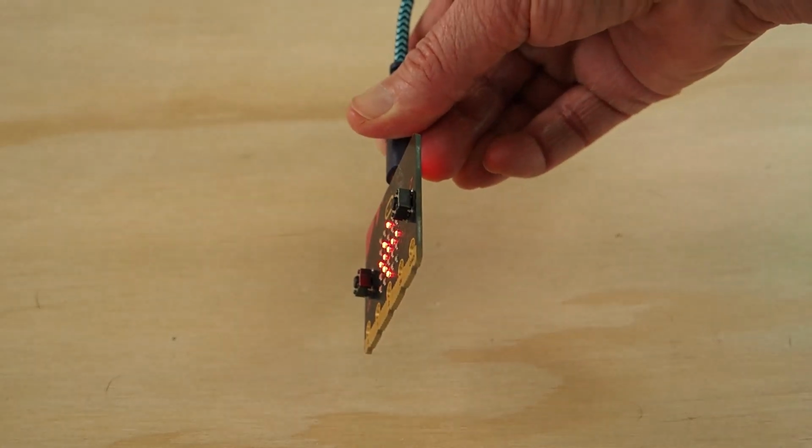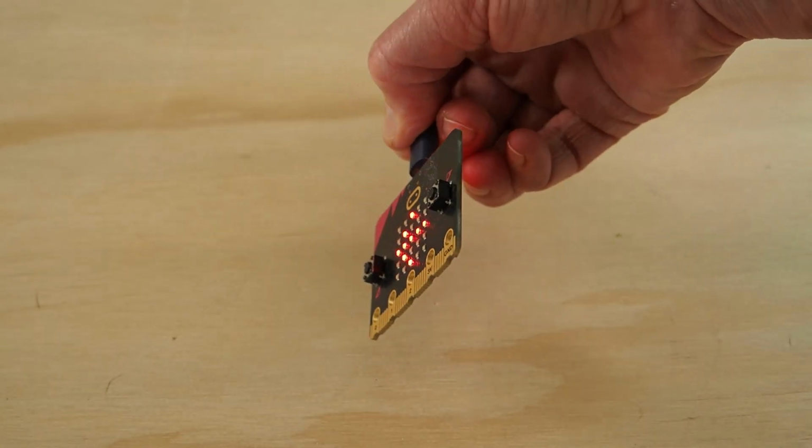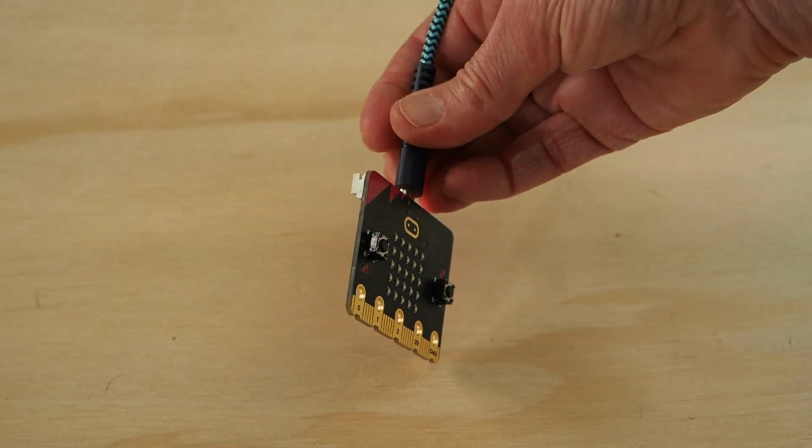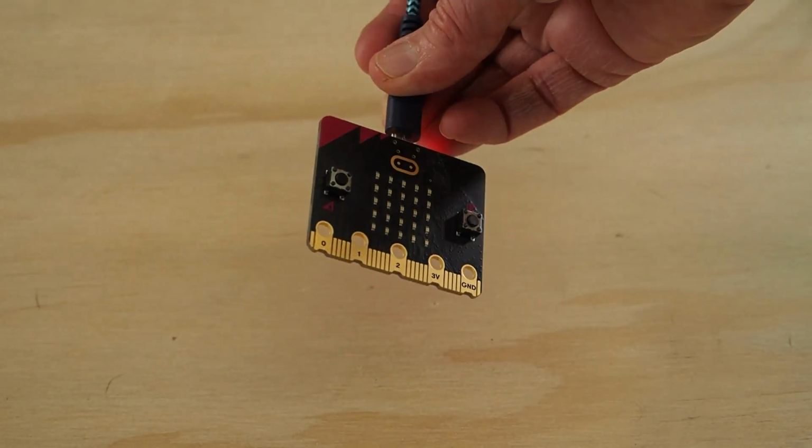In this video, I'm going to walk through how to write Python code that displays a left arrow when the microbit is tilted left, a right arrow when the microbit is tilted right, and a blank screen for anything else.